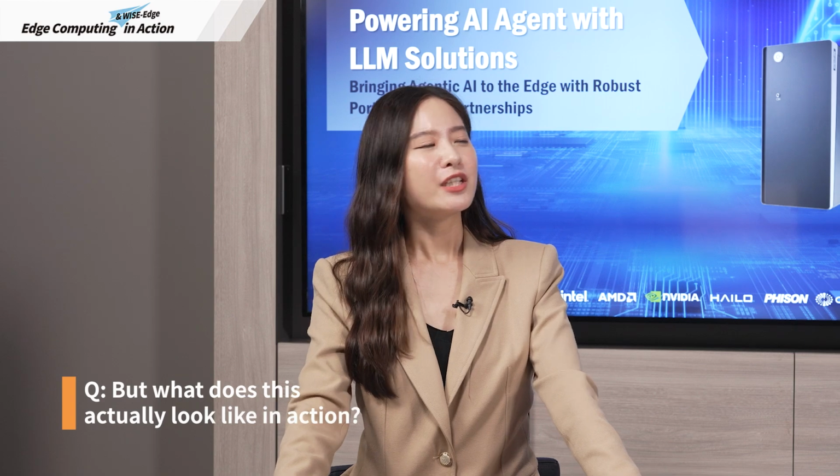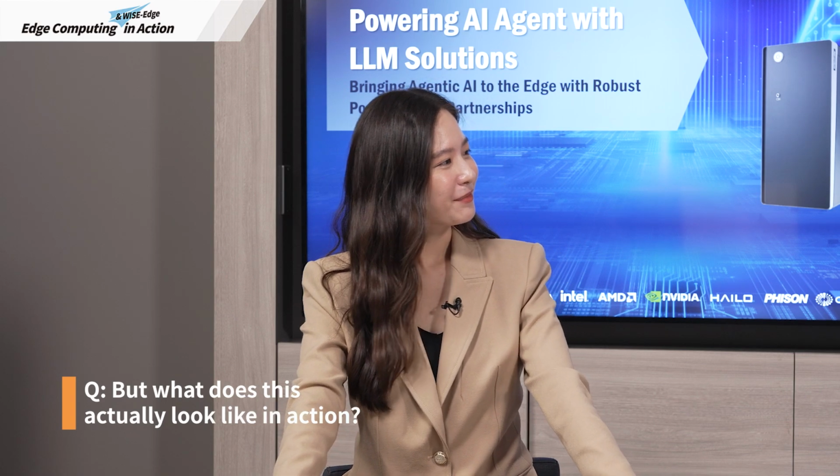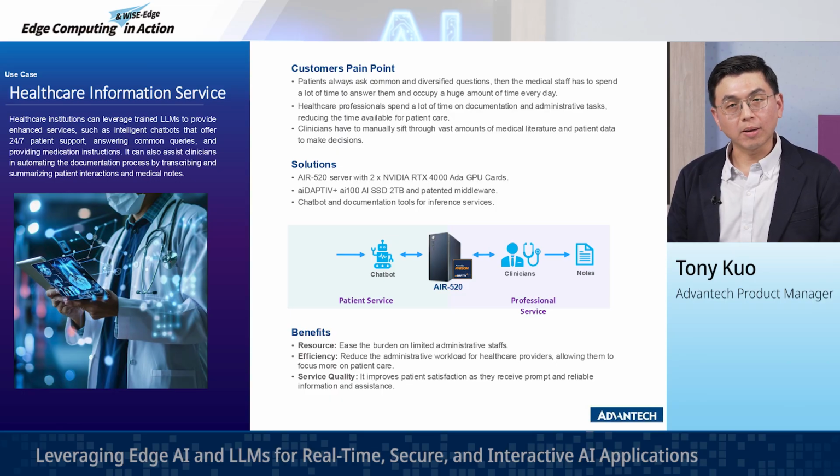Right, so the combination of large language models, especially on edge, seems very powerful. But what does it actually look like in action? So LLMs enable edge devices to handle real-time interactions between people and machines. For example, in a hospital, a smart kiosk could easily answer questions about medical topics. Another case, within a company, a smart assistant could help employees navigate company policies.